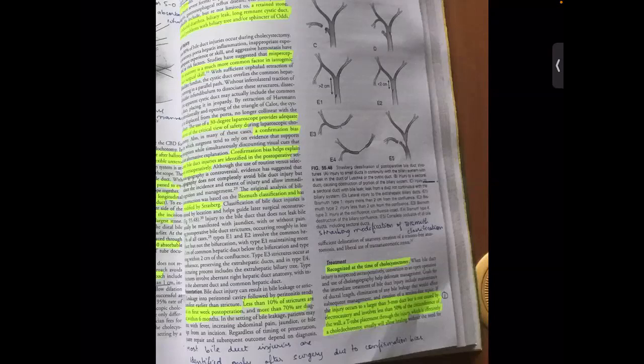But there might be some clues which will give us a visual clue that it is not the cystic duct, but still we'll avoid those clues and we'll think that is the cystic duct and we will cut it. So that is the confirmation bias. So misperception of the anatomy and confirmation bias, these are the two important terms in this paragraph.